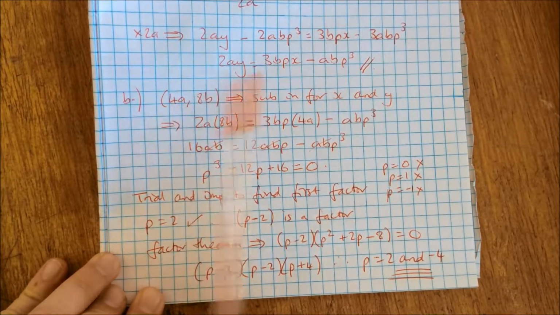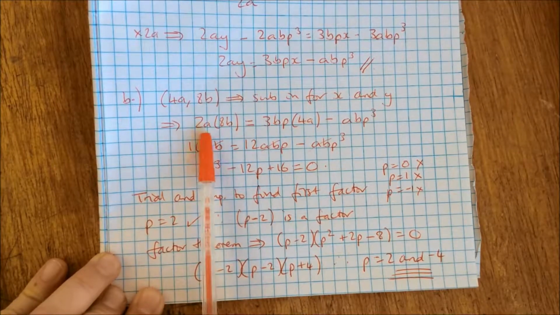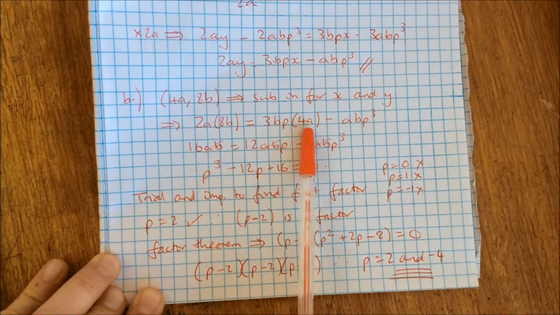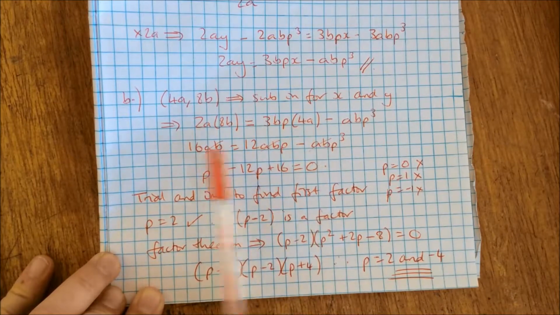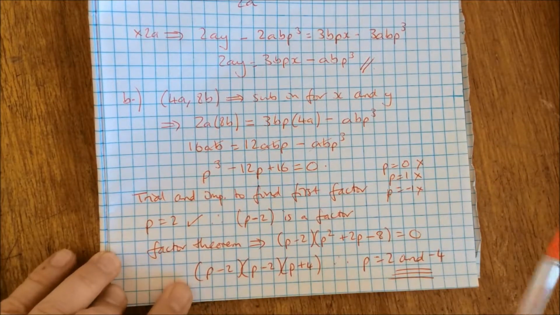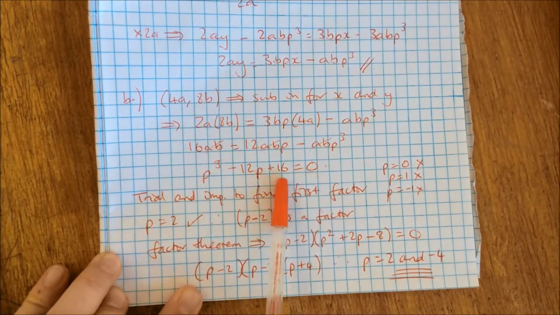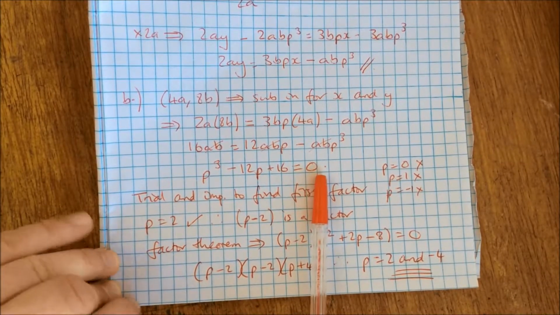So you're going to swap this x coordinate in there, this y coordinate in there. So we're going to have, this will be 16ab here, this product. This here will be 12abp, hope you can see that. And this here, well, nothing changes there, it's just minus abp cubed. Hopefully you'll spot ab was the common factor, and that can just disappear out of sight to leave us the p cubed, the minus 12p, the plus 16 equals 0, which is where they told us we were going. So not too difficult.